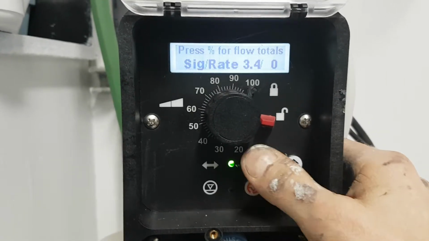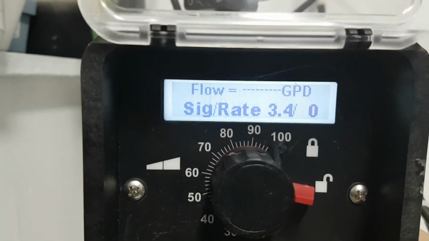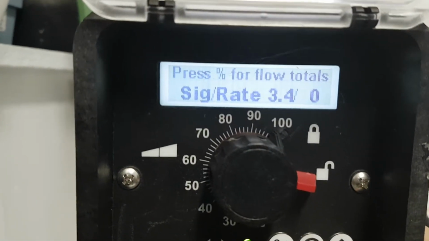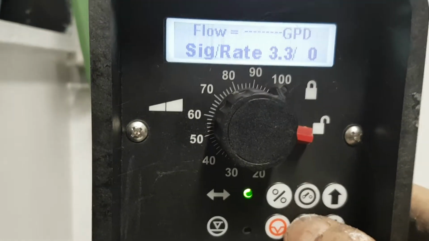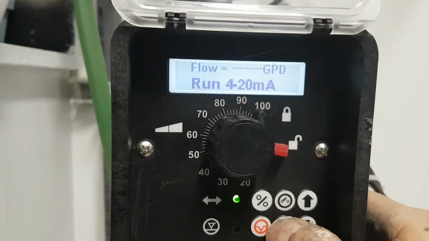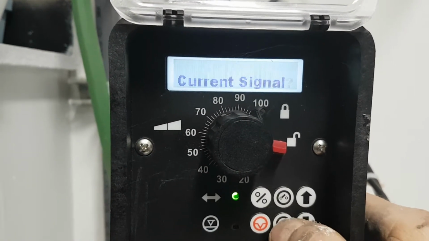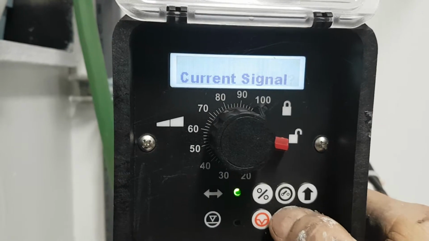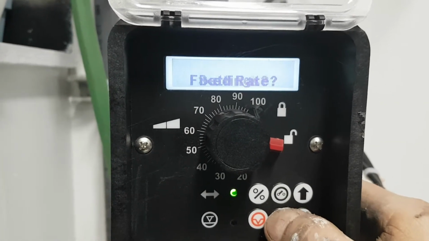So just to show you that again, that is basically the screen you should have when you're done. It says flow equals, it'll tell you how many gallons per day, and it says signal rate. So if I just exit out of that again, I'm going to say no. I can actually hit the no again, and by hitting that no twice, I'm back to the main menu, where I can scroll through.